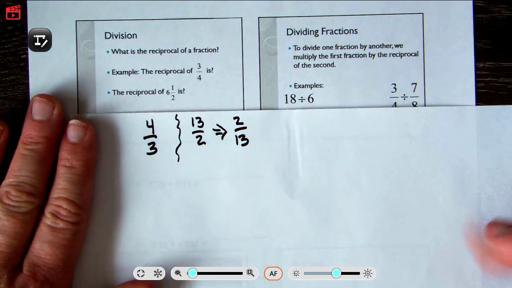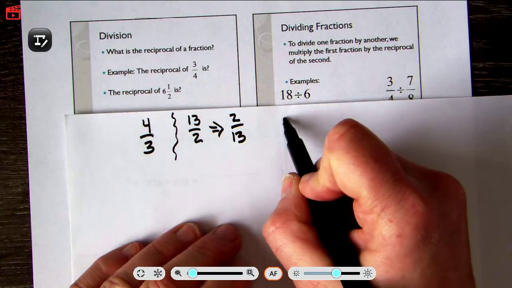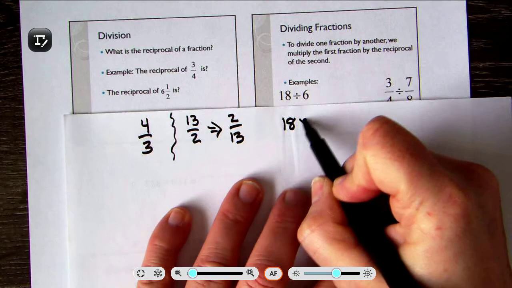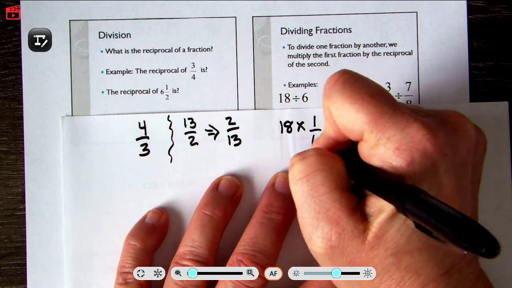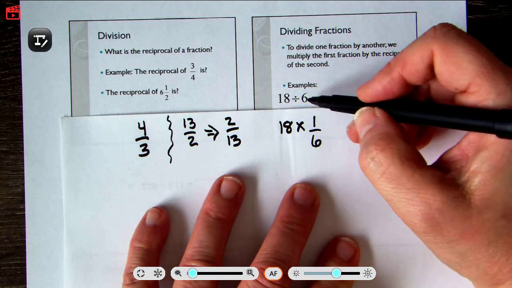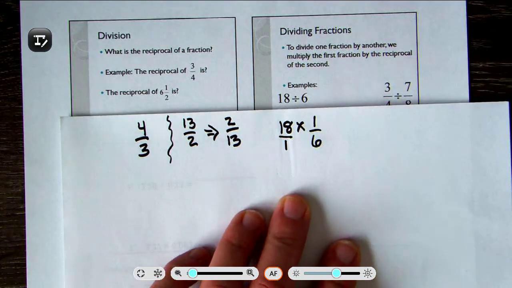So to divide one fraction by another, we aren't going to divide. We are going to take that piece and change it to a multiplication, and we're going to multiply by the reciprocal. So the reciprocal of 6 is 1/6, because this is like 6/1. So I'm going to rewrite this as 18/1 times 1/6.